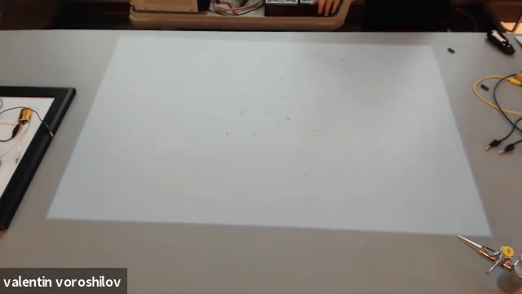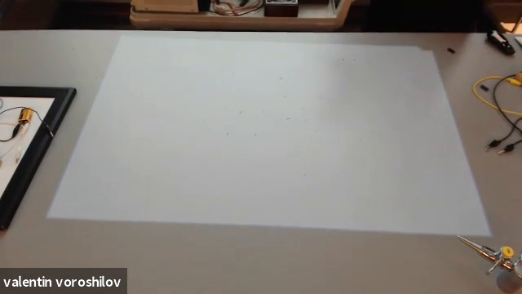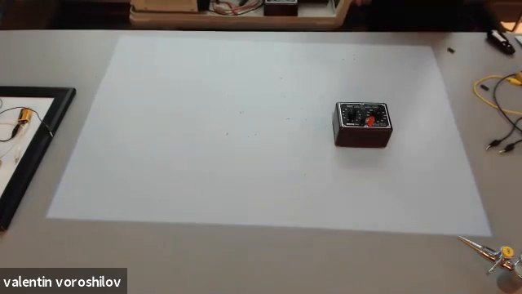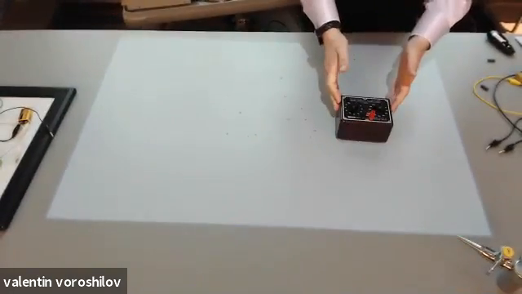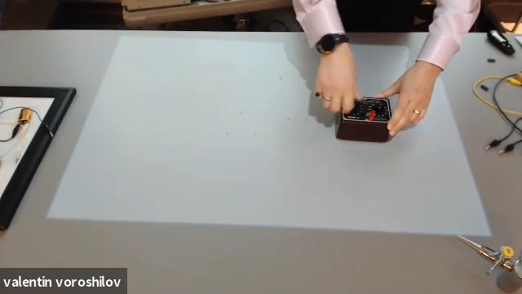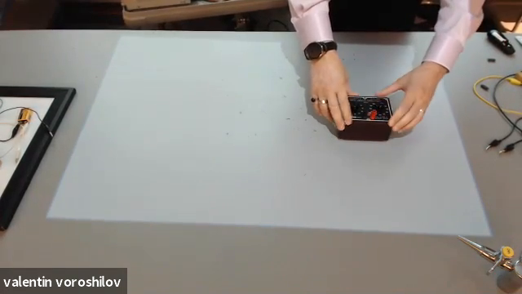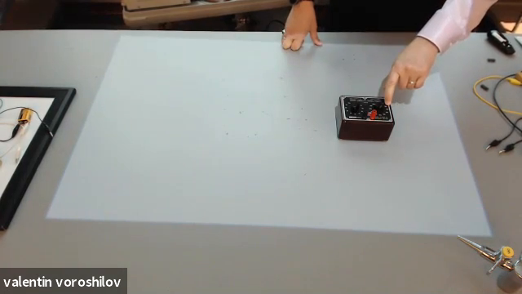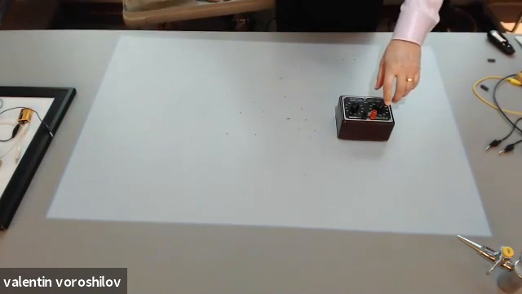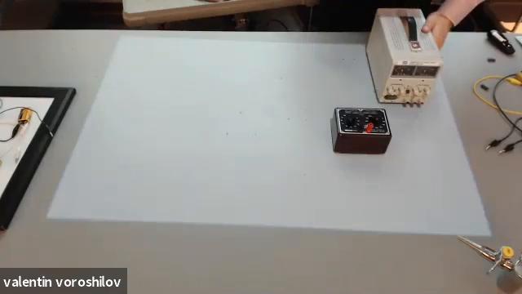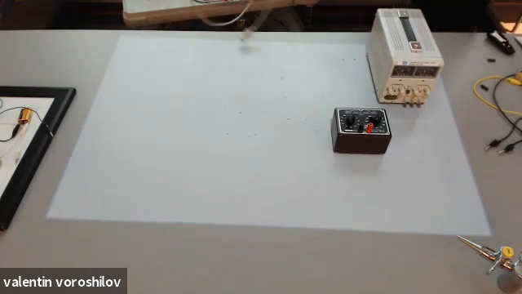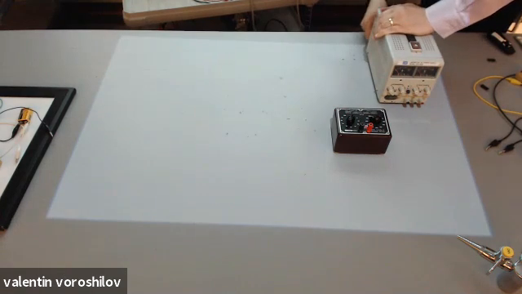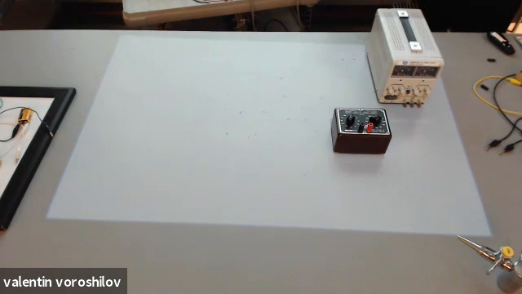So, measure. I'm going to use a standard decade resistor to show how they work. I can change the resistance by moving these dials, knobs. Right now it's 100 ohms. I need a power supply. I have to connect it, and turn it on.